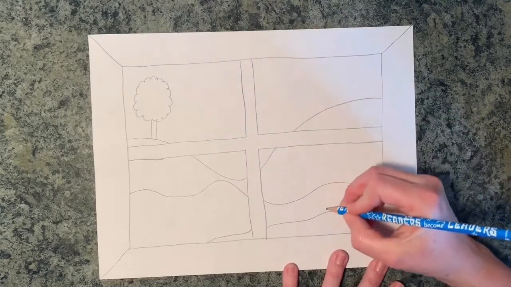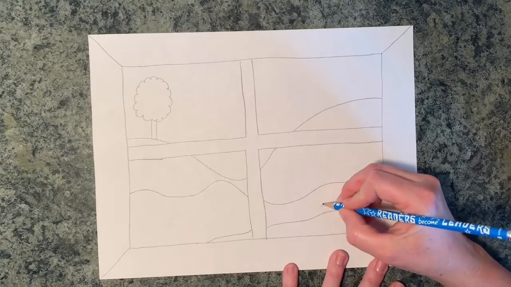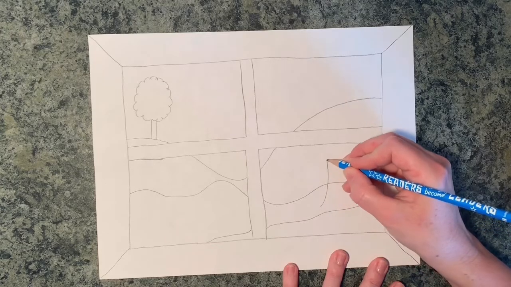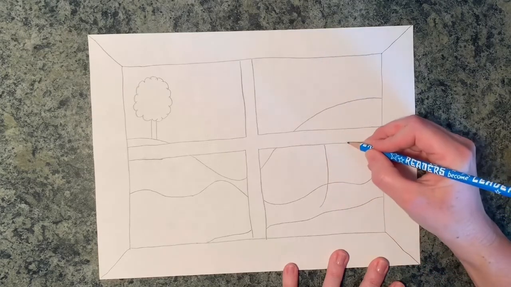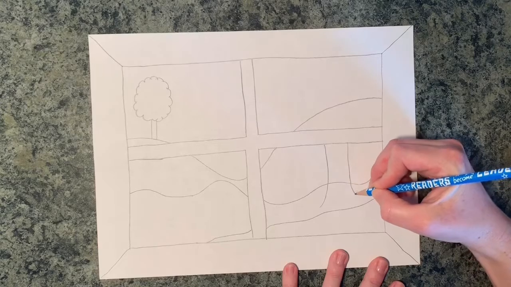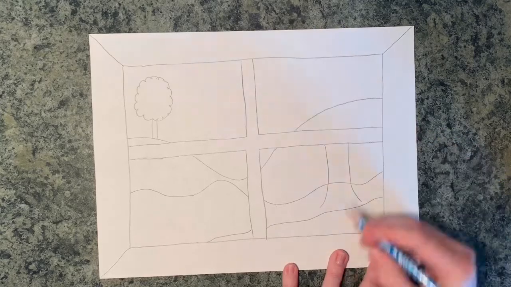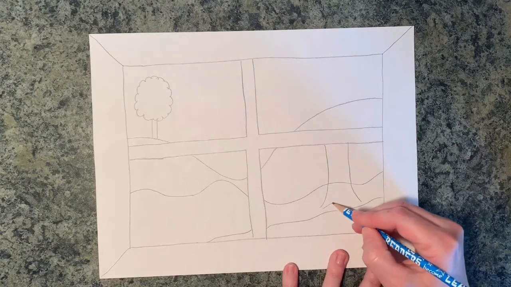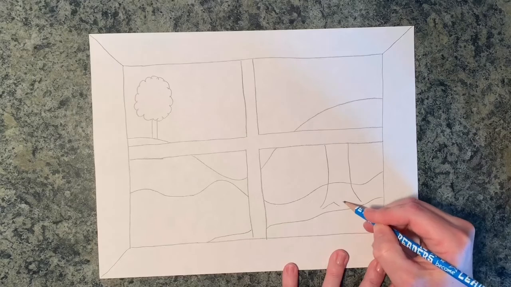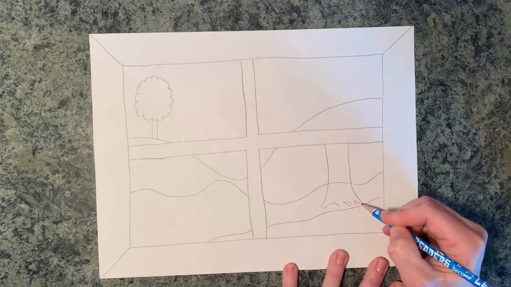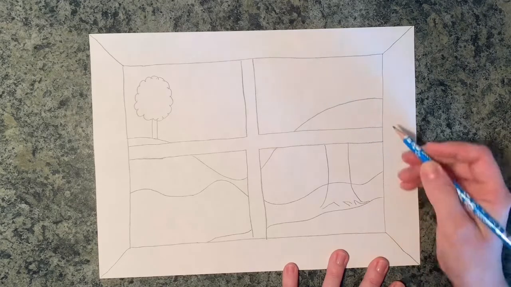I'm going to put my tree, I think, coming right here. This is going to be my trunk of my tree. I have some lines here that are crossing. I'm going to need to fix those up here in just a minute. I'm going to get some roots coming off of my tree. There we go. Work on those a little bit.